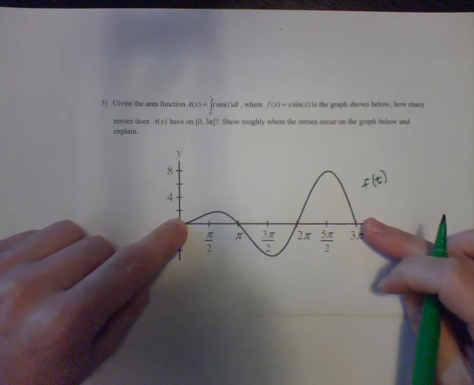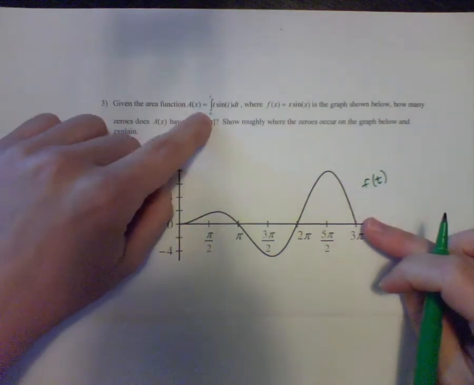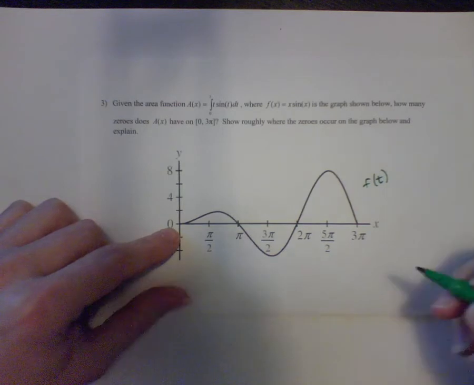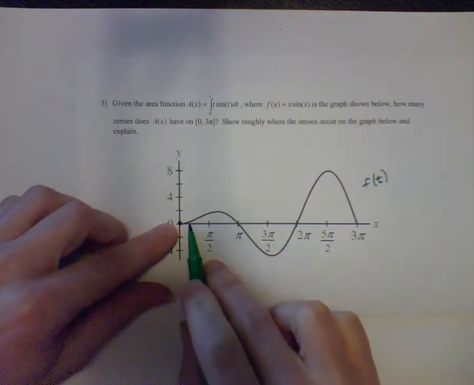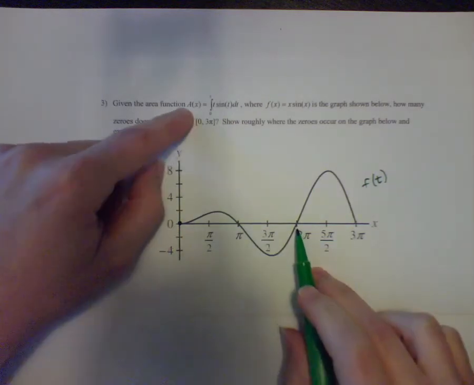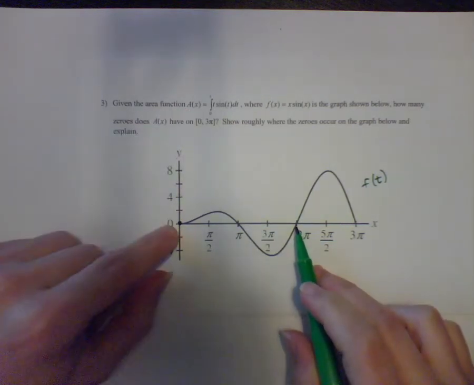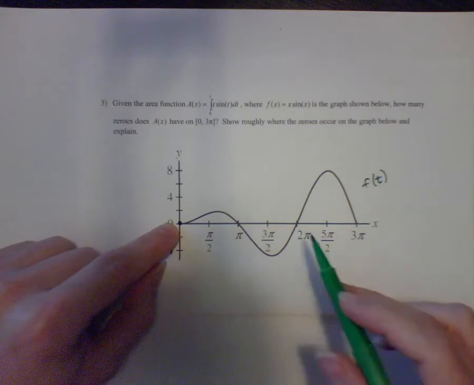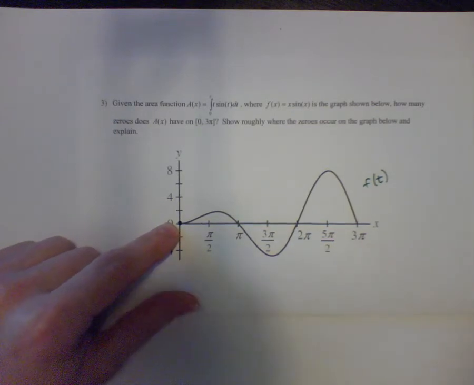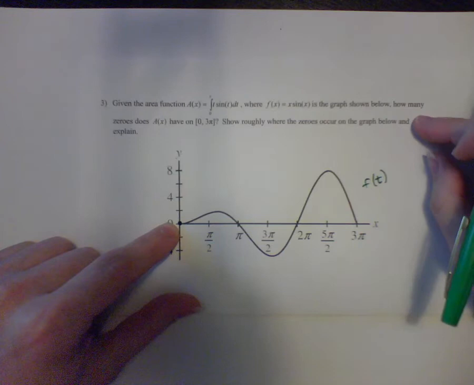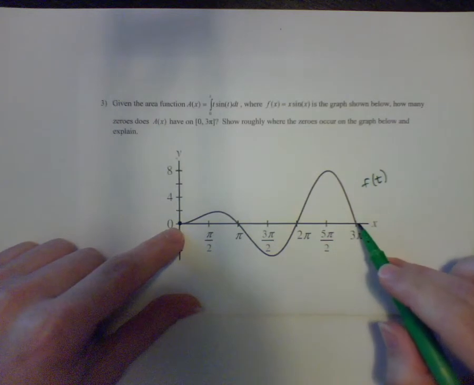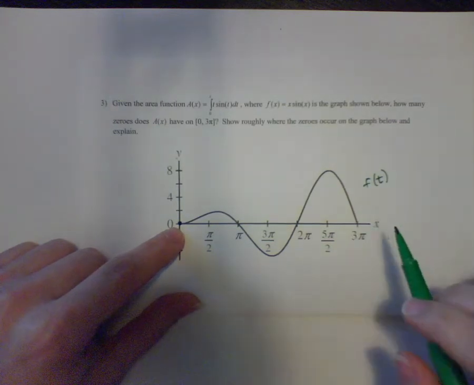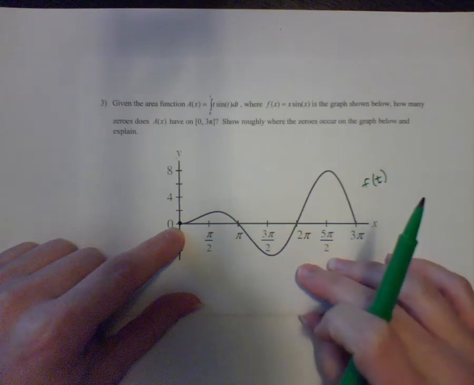Okay, so that means then that this area function describes the area. It starts at 0, so I'd start here at 0. And then as I move along the x-axis, this function will give me the area underneath this curve. So sometimes we're interested in certain things about this area function, and in this particular case, the question being asked is how many zeros does the area function have on the interval shown? Okay, and then we're also going to just roughly show where those zeros are.